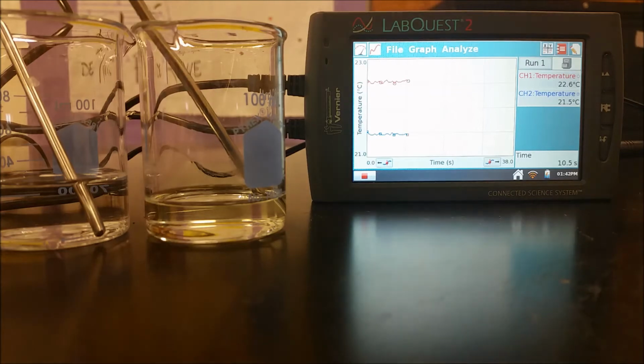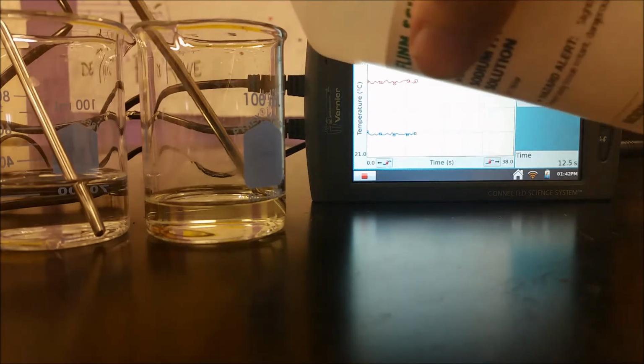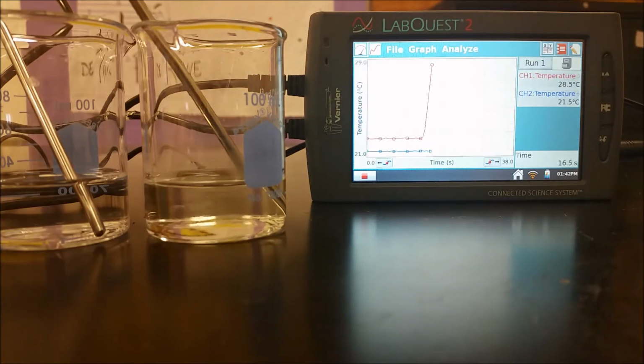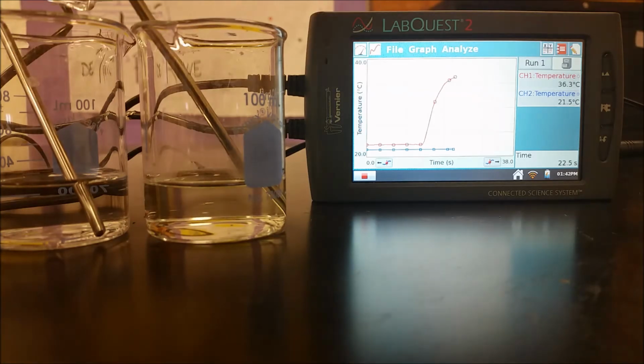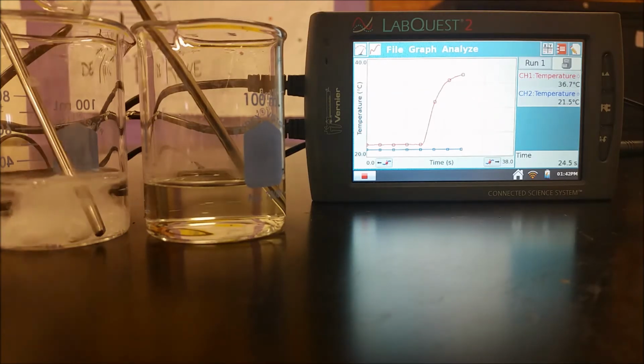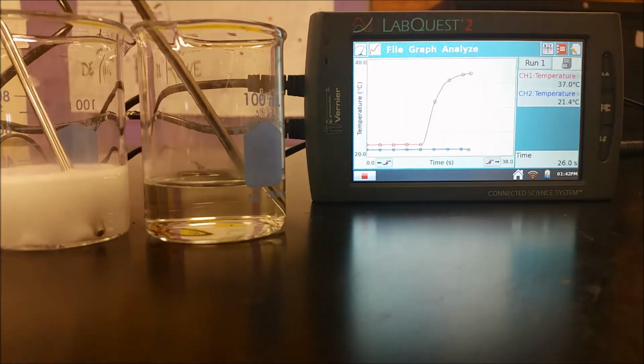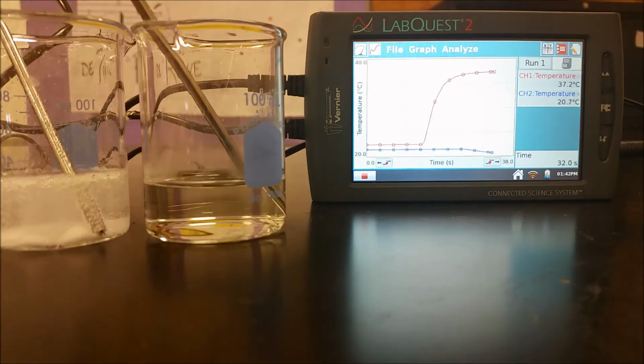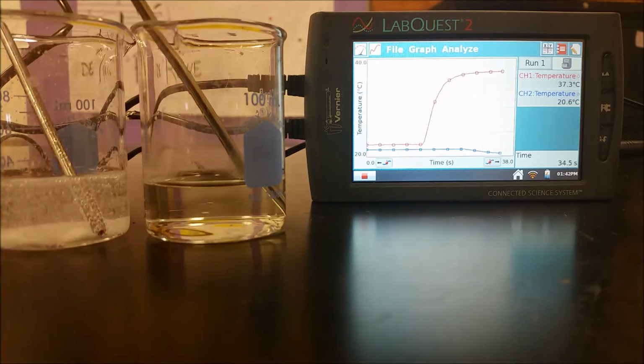Here we're going to pour some sodium hydroxide into nitric acid. When we do, it's going to increase in temperature quite a bit. And then the other one here, we have some vinegar. We're going to add a little bit of baking soda. You can see the CO2 gas coming out there. When we do that, we see the temperature actually start to go down, although not as much as the other.